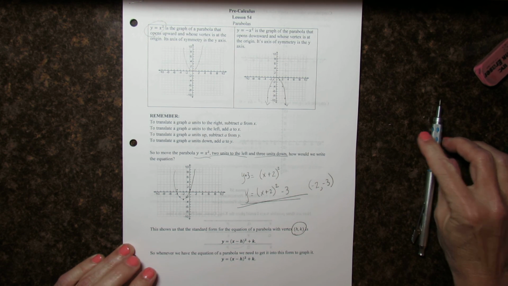So whenever we have a parabola, we want to get it in this form, y equals x minus h squared plus k, so that we can quickly see the vertex of it. And we're going to see how to do that by completing the square on this next page.